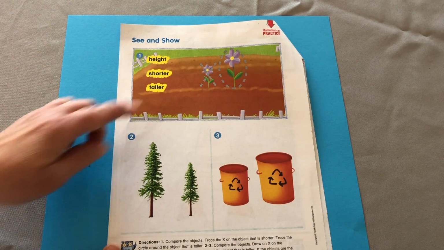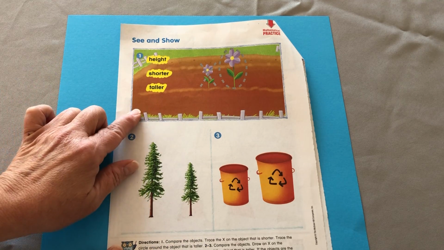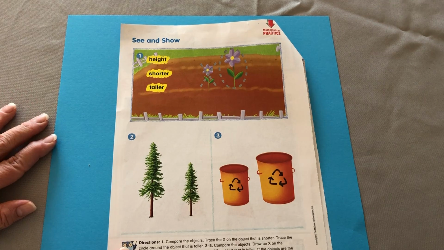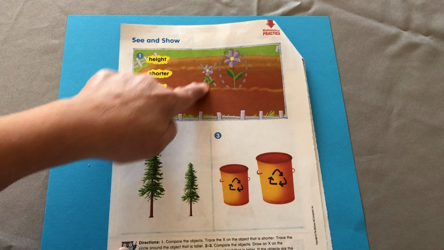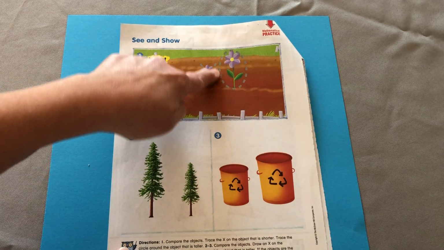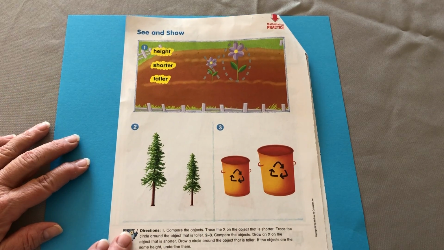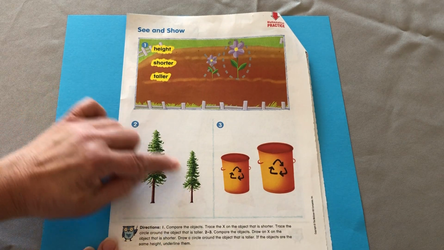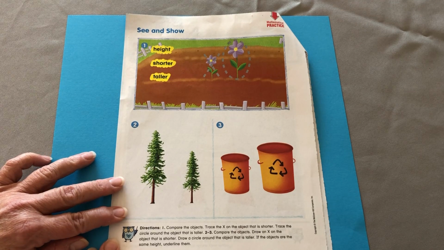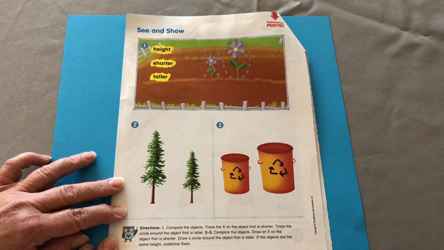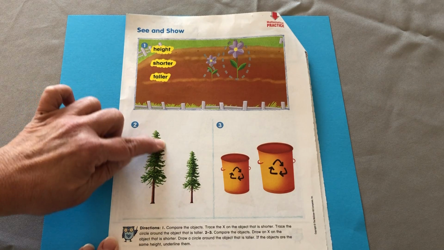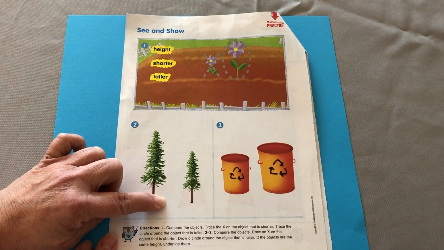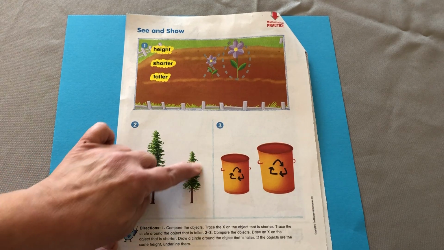Okay? So when we compare these 2 objects, very simply, just like we did our last page, we're going to put an X on the thing that is shorter, and we're going to circle the object that is taller this time. So for number 2, we're going to look at these 2 trees, and we want to know which one has a taller height. We'll circle it, and this is the taller tree, and we'll circle that one. And then we want to know which one is shorter, and this tree is shorter, so we'll put an X on it.